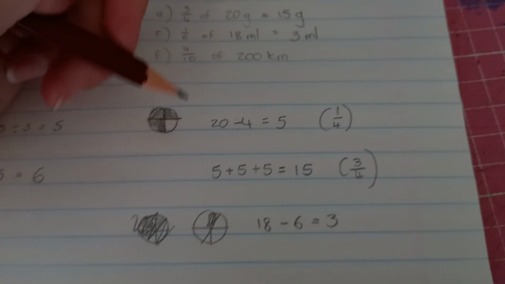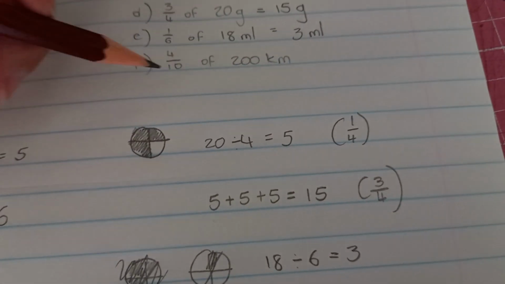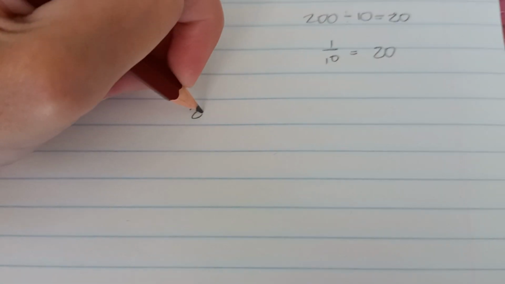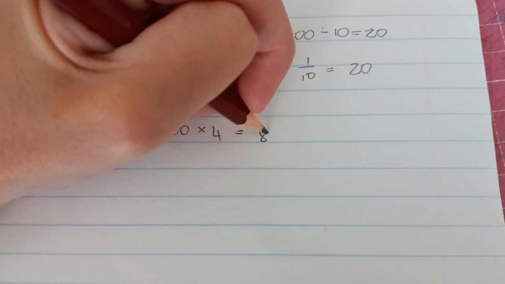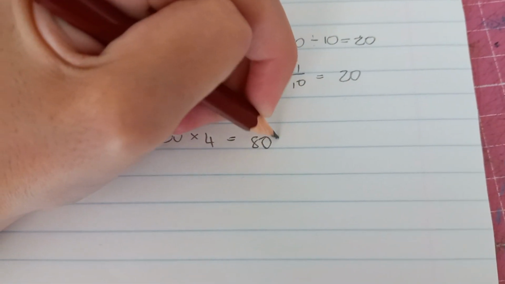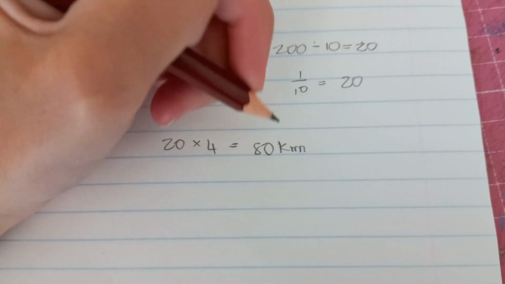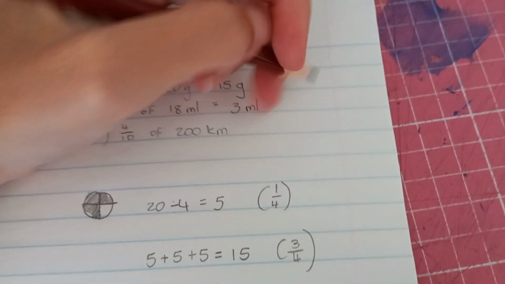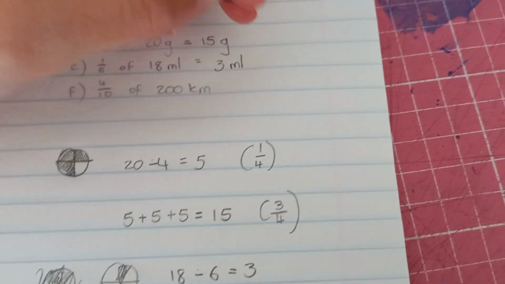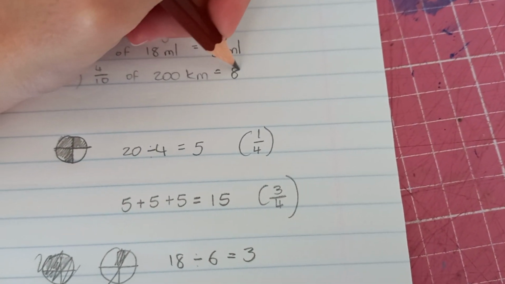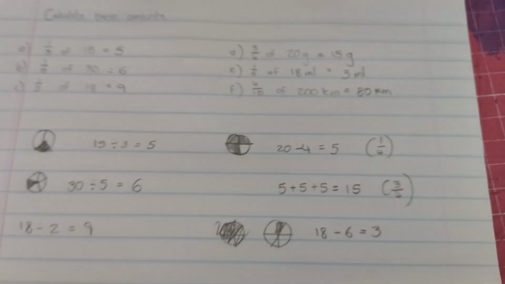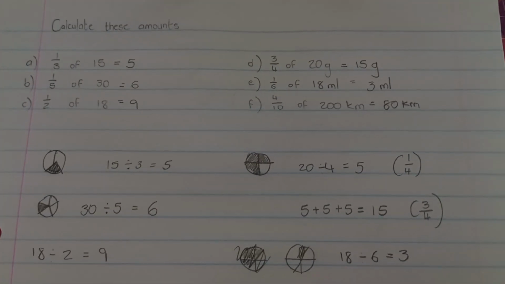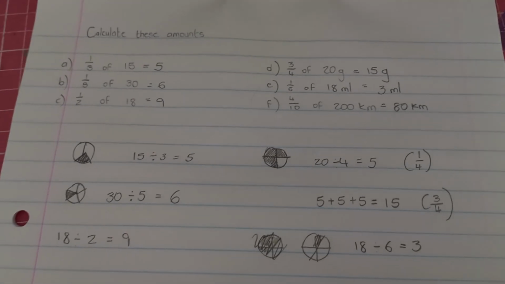Okay, but now we are working with 4/10s, so it'll be 20 times 4, which will give you 80 kilometers. Okay, so 4/10 of 200 kilometers will be 80 kilometers. Okay, so that's how you work that out, if that's something you're struggling with, and I hope that this helped you.